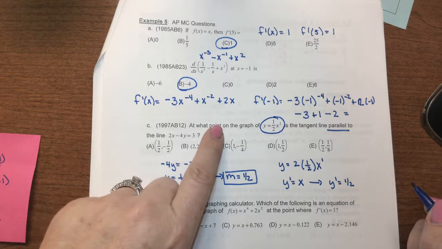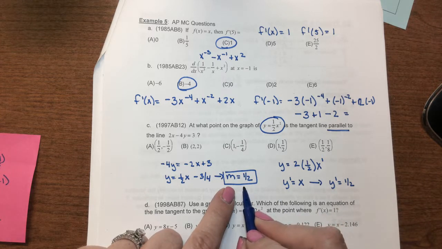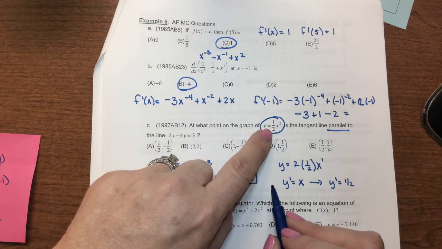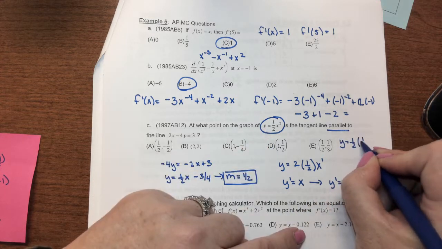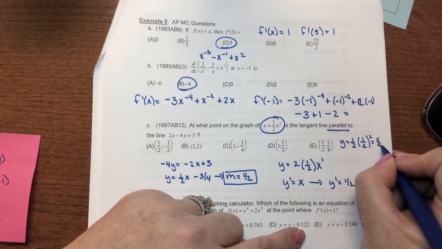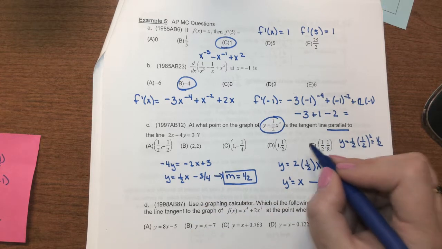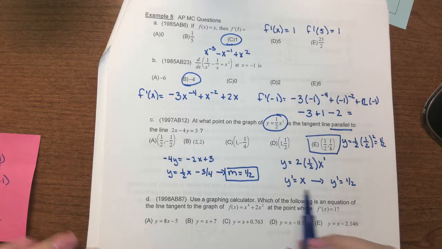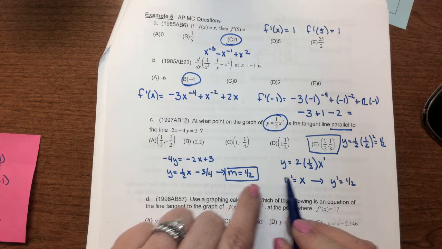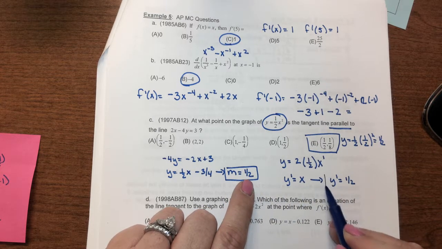So now it's asking me about a point. My slope is 1/2, so what I need to do is plug 1/2 into my y equals. So y is equal to 1/2 times 1/2 squared, which gives me 1/8. So when x is 1/2, y will be 1/8. Because I found my derivative to be y prime equals x, and I want the derivative to be 1/2, I have to set the derivative equal to 1/2. So y prime is 1/2.